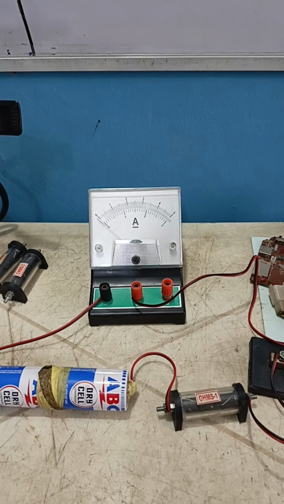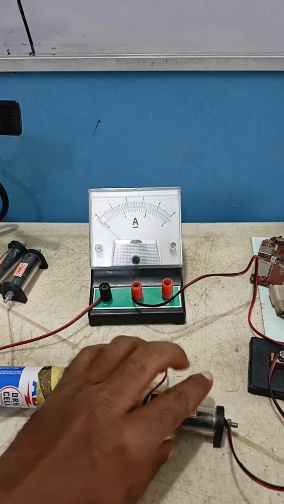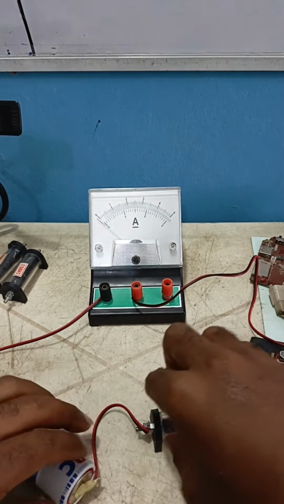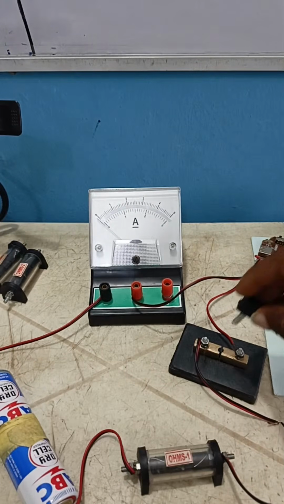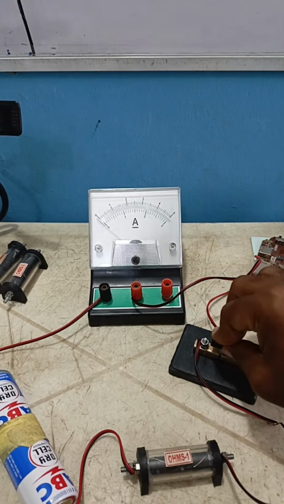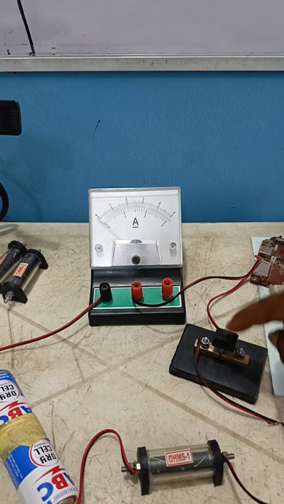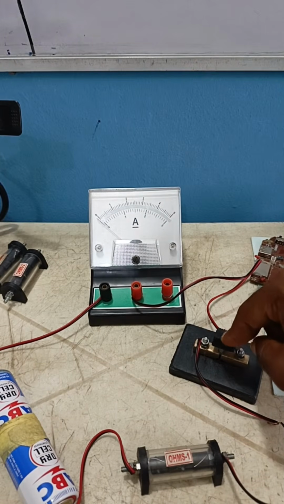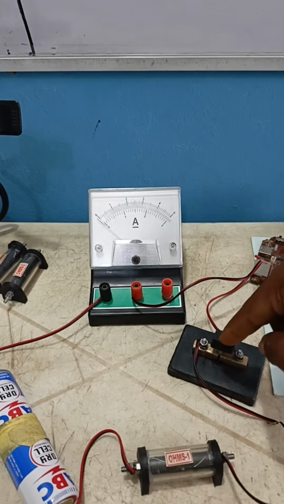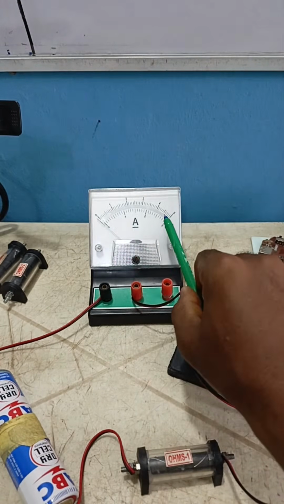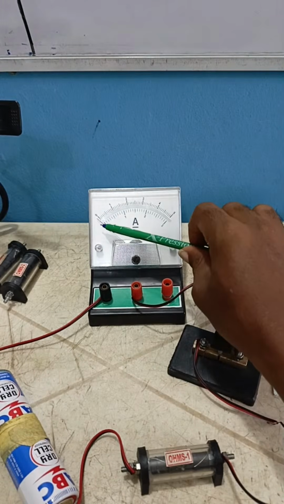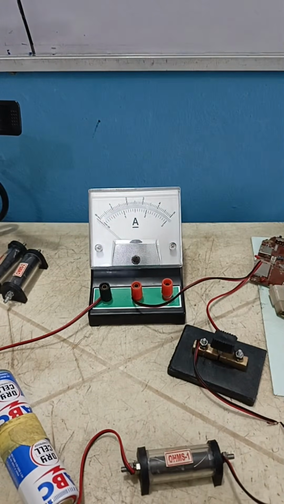So let us see. To read and record the current, we have to close the key. I'm trying to adjust this for you to see. This is the key, so I will close it here. As I'm closing it, look at the tapping points. It's expected that the circuit is complete and this ammeter is meant to read. But you see that the needle did not move. What could be the reason?